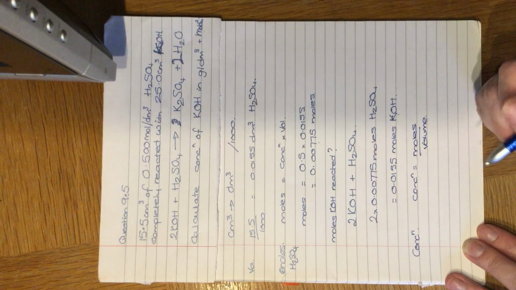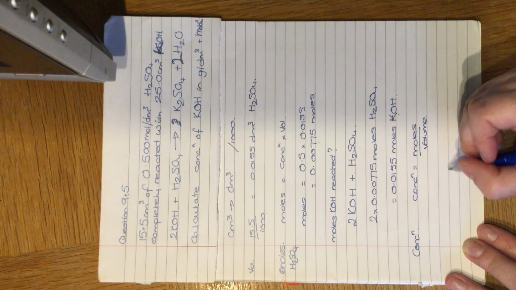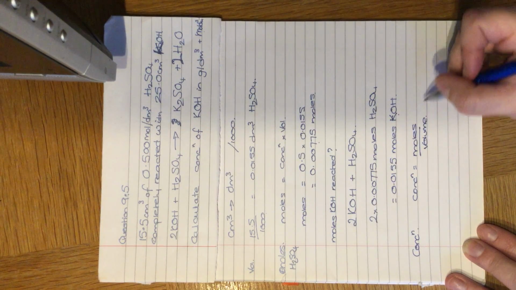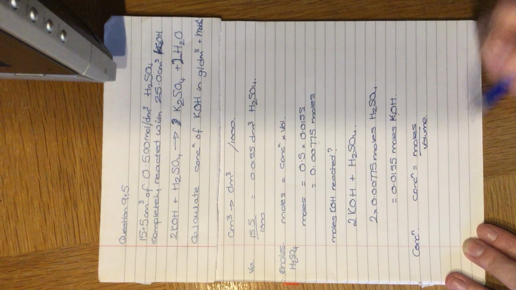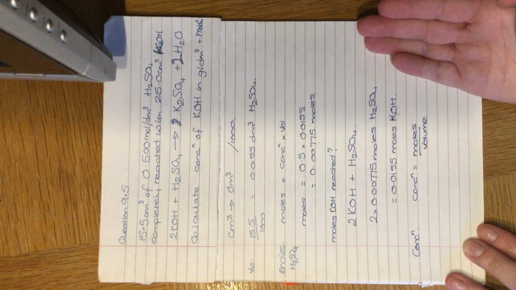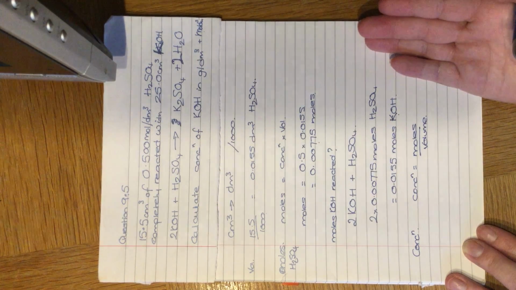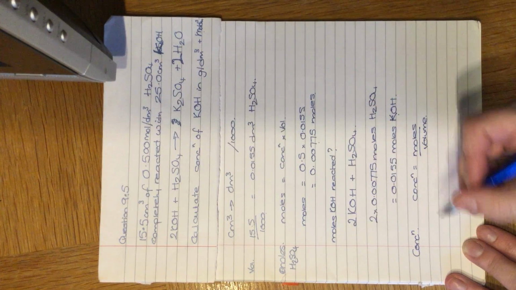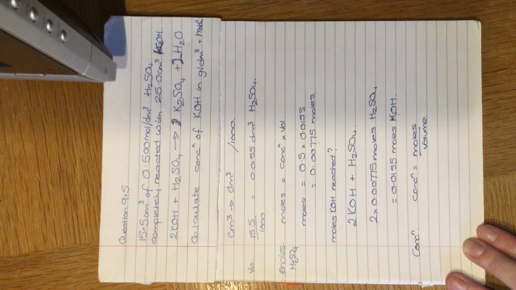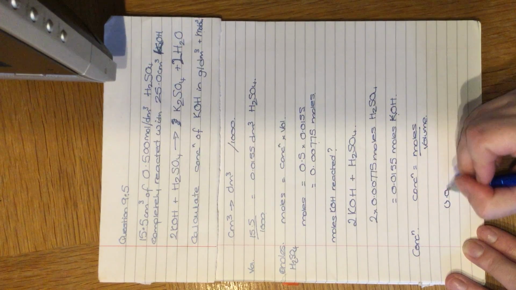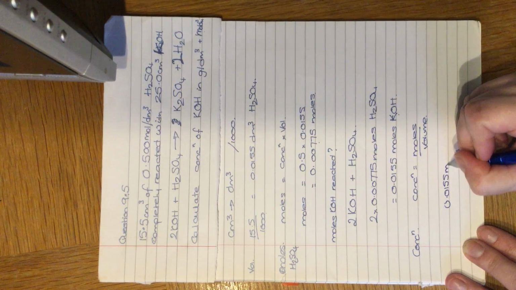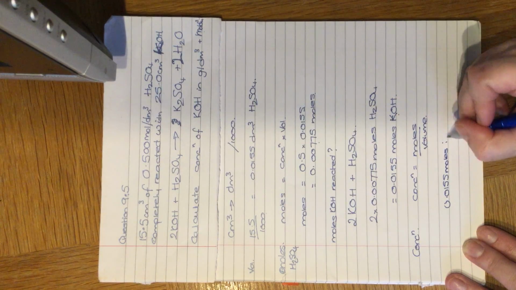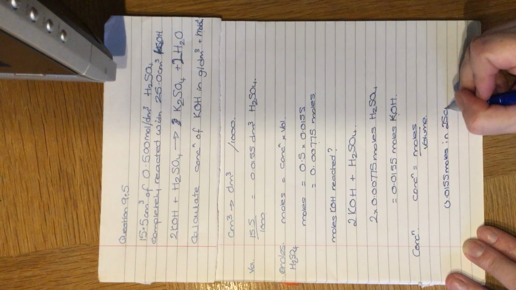We have our number of moles and we have a volume of 25 cubic centimetres. But we can't use 25 cubic centimetres, we need to use a decimetre cubed value. So again, we need to work that out. But your concentration that you've got, just to show you, is 0.0155 moles in 25 centimetres cubed.